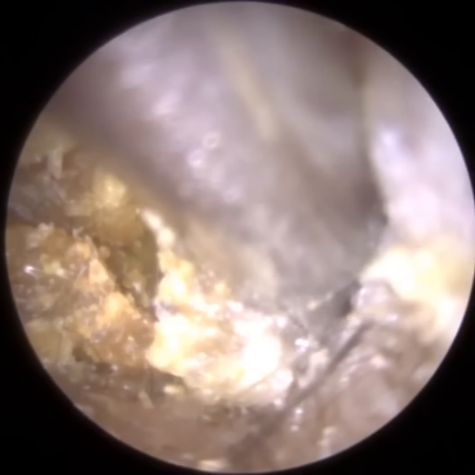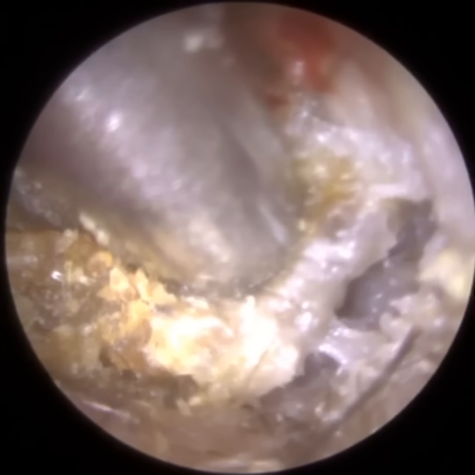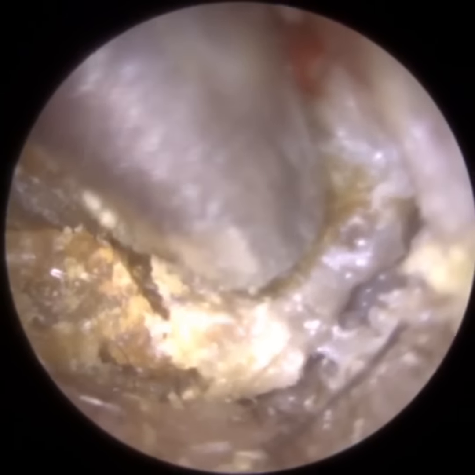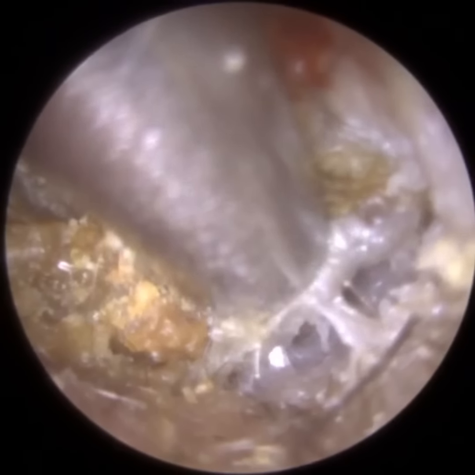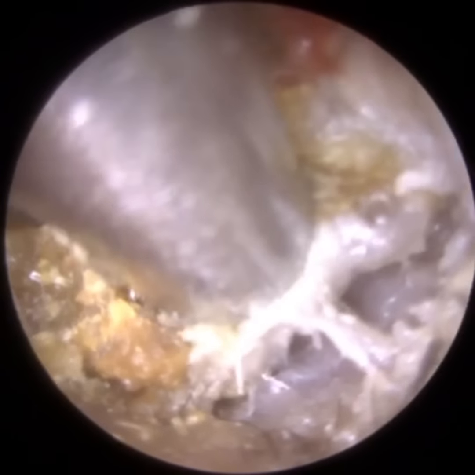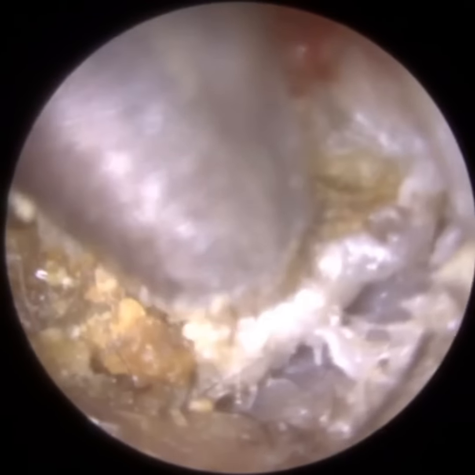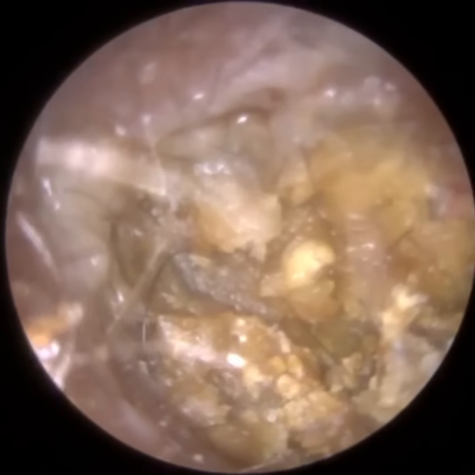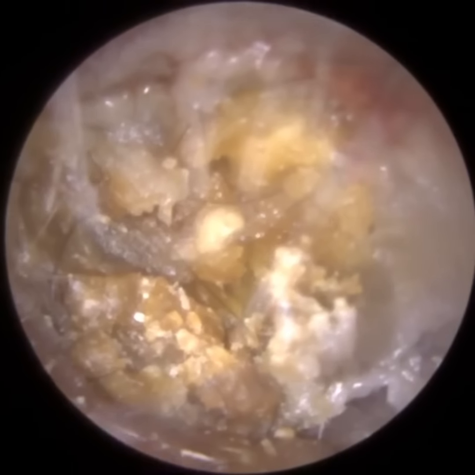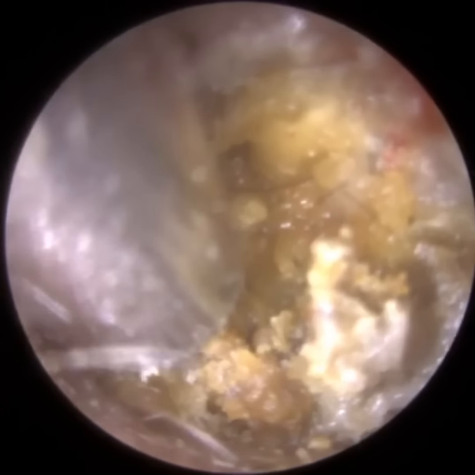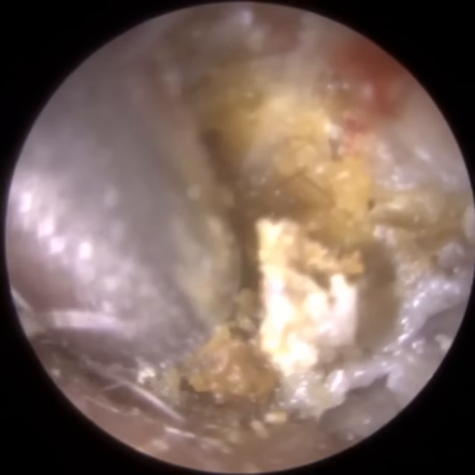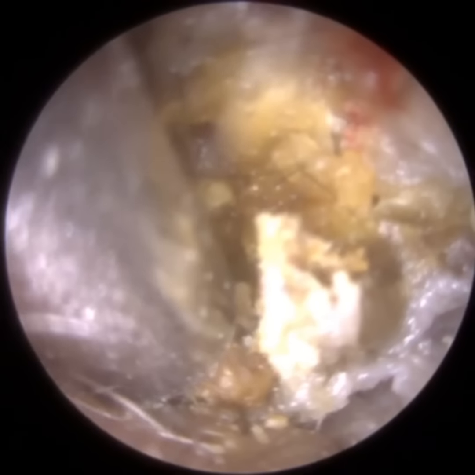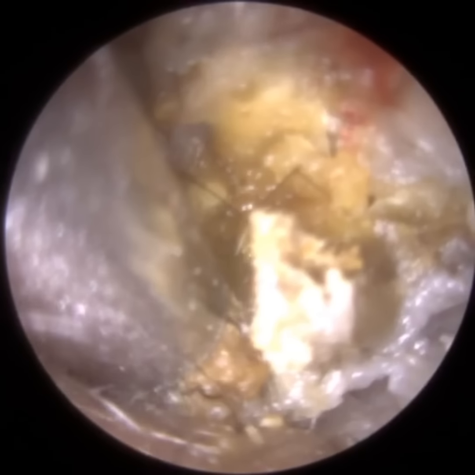I'm just trying to create some space around the edge, because in a moment I'm going to put some sodium bicarbonate drops in. Sodium bicarbonate drops work quite well with dead skin keratin, as opposed to olive oil. If it's earwax, I generally resort to olive oil. I use a spray, but if it's Keratosis obturans or any form of skin, I feel sodium bicarbonate drops work a lot better. It's far more effective.